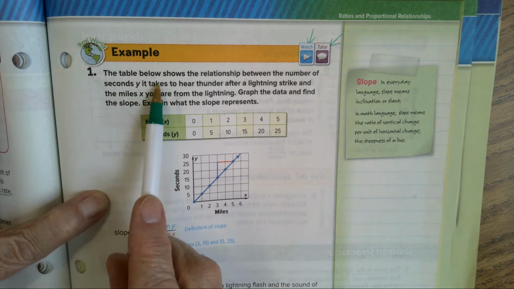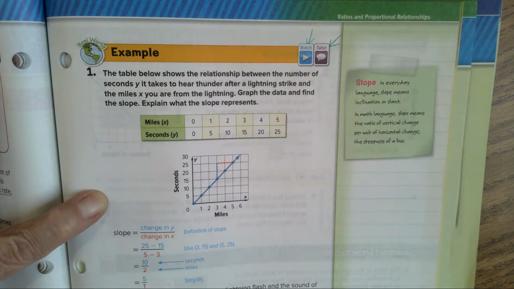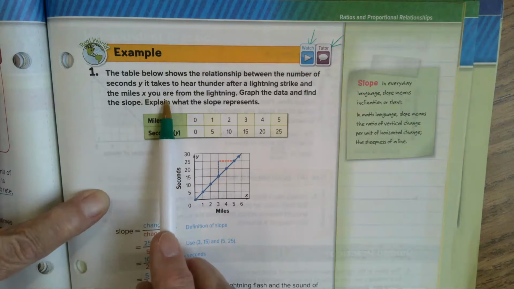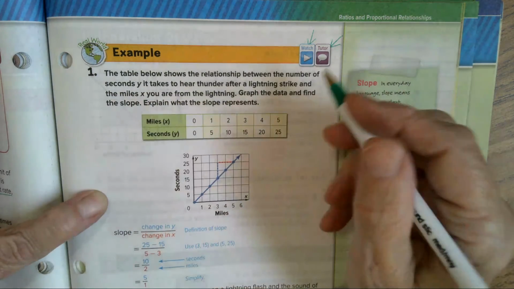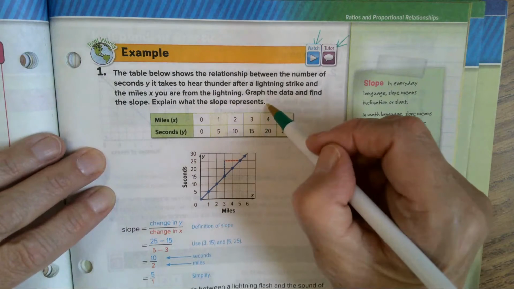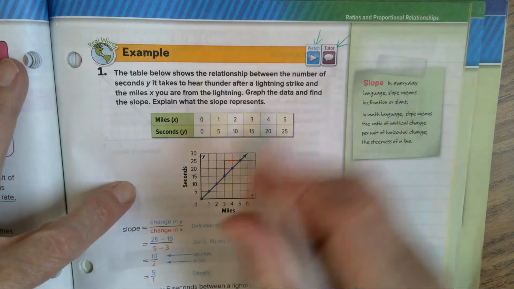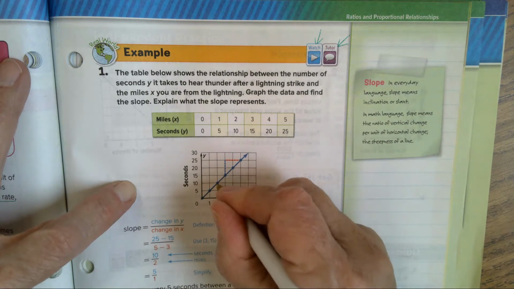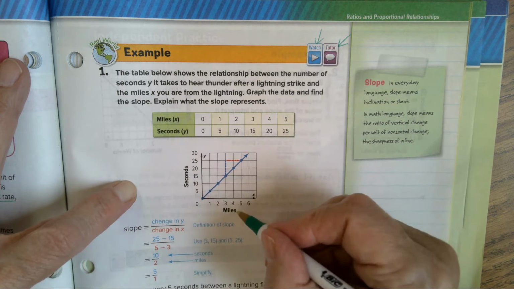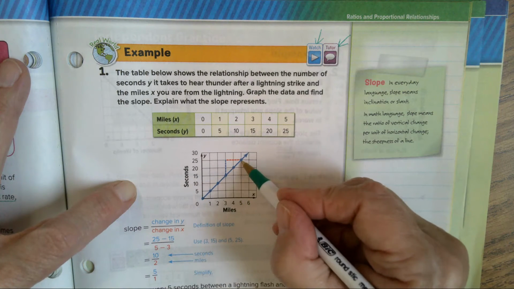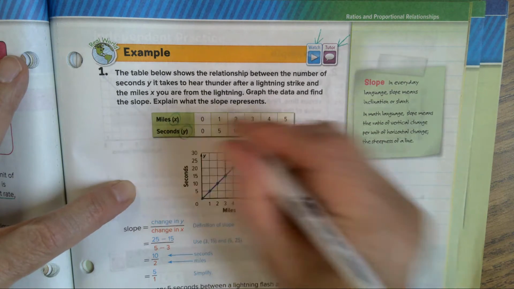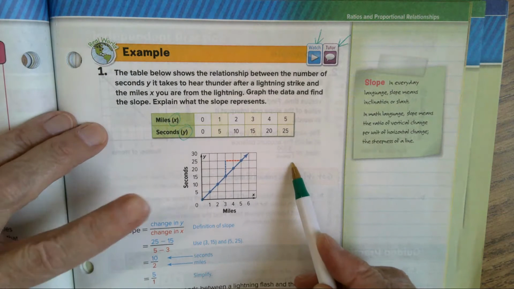The table below shows the relationship between the number of seconds y it takes to hear thunder after a lightning strike and the miles x you are from the lightning. Graph the data and find the slope. Explain what the slope represents. So first you graph your data. 0, 0, 1, 5, 2, 10, 3, 15, 4, 20, 5, 25. Any questions on how to graph the graph? They've identified the x and the y. Okay, so good. Graphing, check.